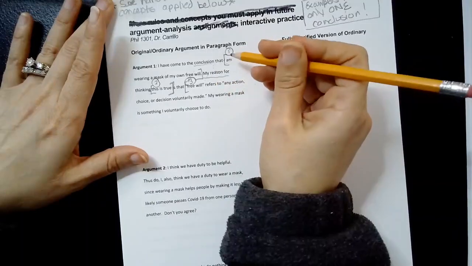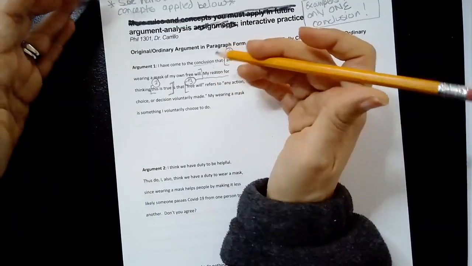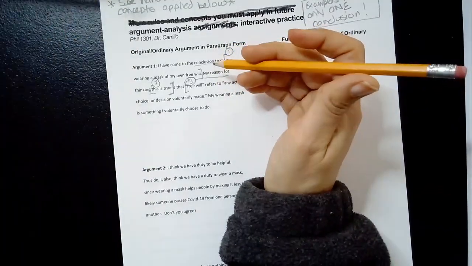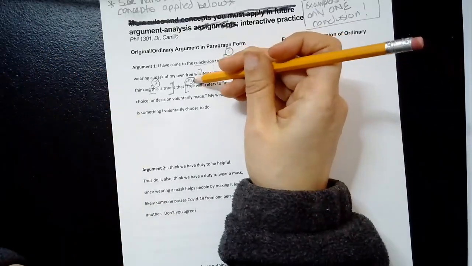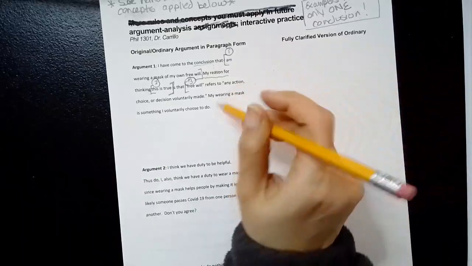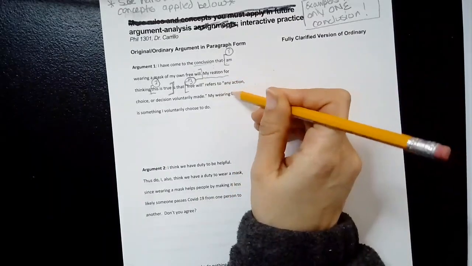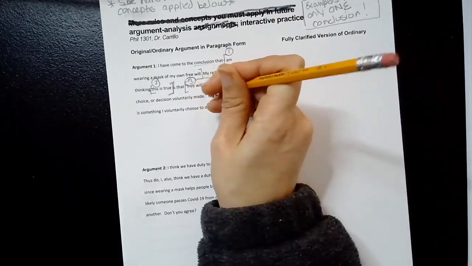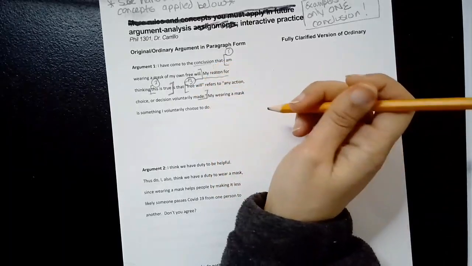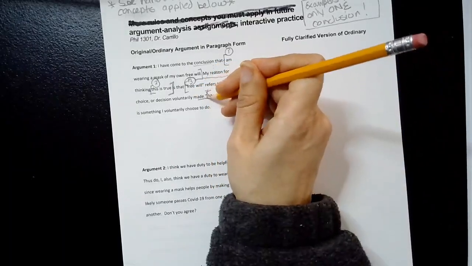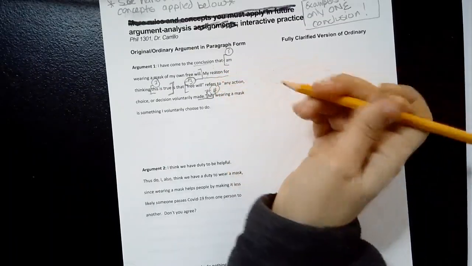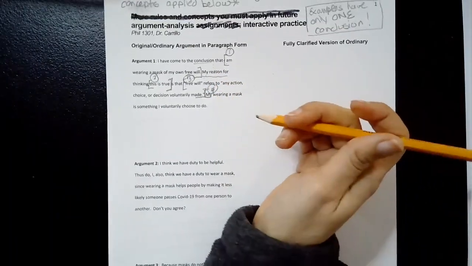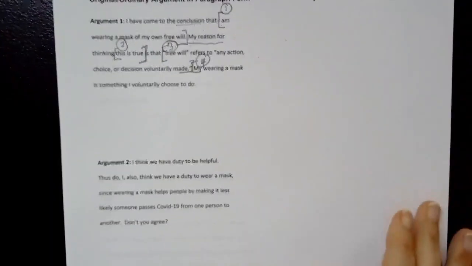We do this so that it's more efficient for us to visually make sense of the markup. It allows me to more efficiently and more accurately grade what you have. So the number should be in a circle. So free will refers to any action, choice, or decision voluntarily made. Okay. And then we have another statement right here, statement 4. By the way, I recommend using a pencil because I might make a mistake on purpose or not on purpose, and you will need to make the correction. Okay.